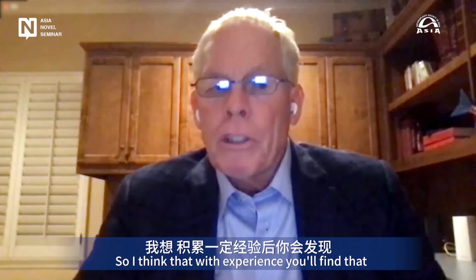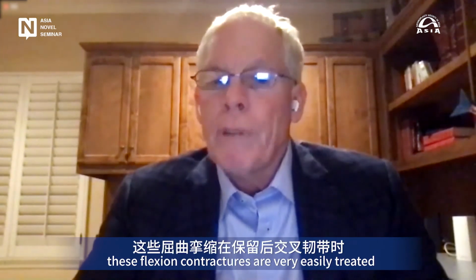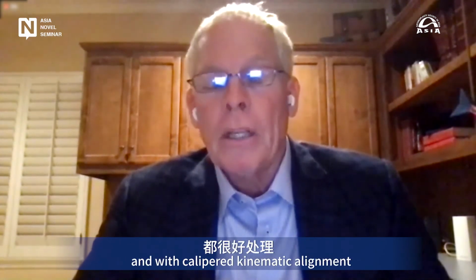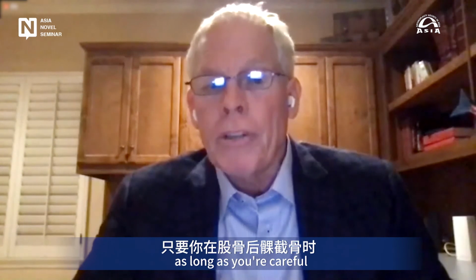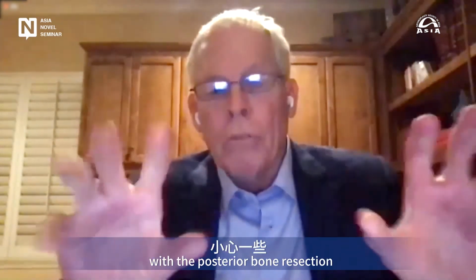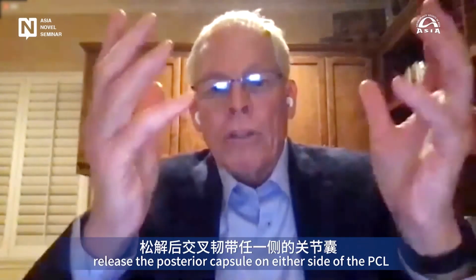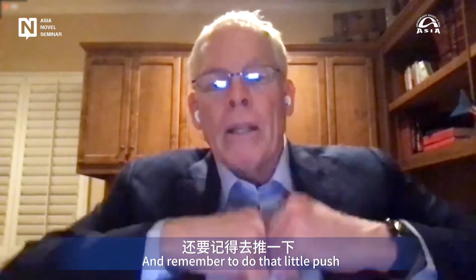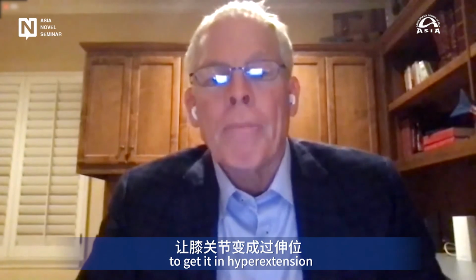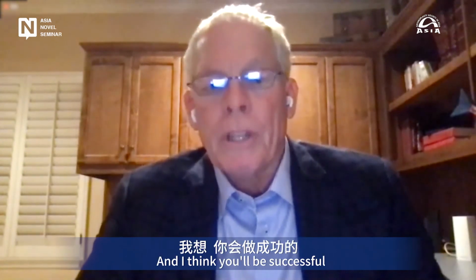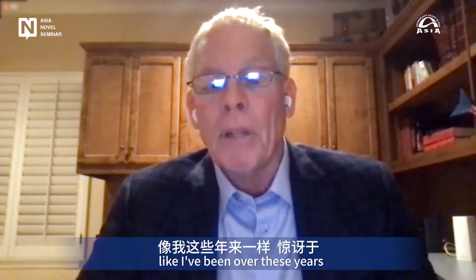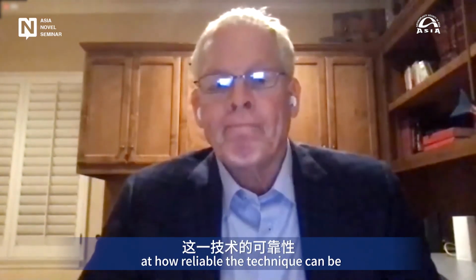So I think that with experience, you'll find that these flexion contractures are very easily treated, retaining the PCL, and with calipered kinematic alignment, as long as you're careful with the posterior bone resection, release the posterior capsule on either side of the PCL, and remember to do that little push to get it in hyperextension. And I think you'll be successful. You'll probably be surprised, like I've been over these years, at how reliable the technique can be.